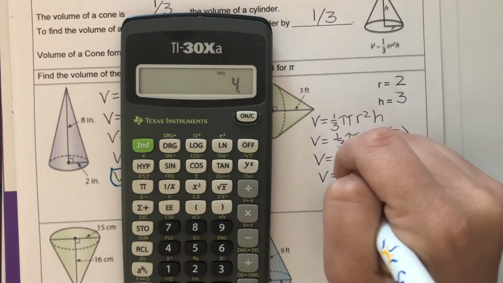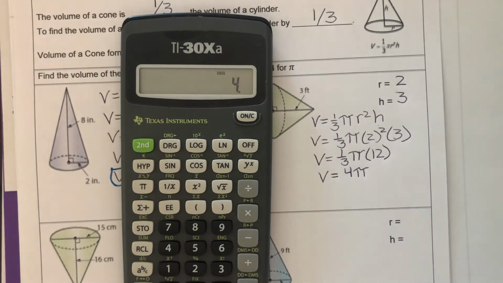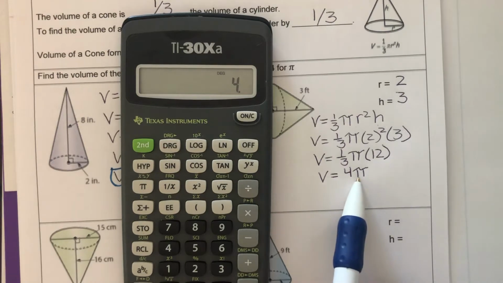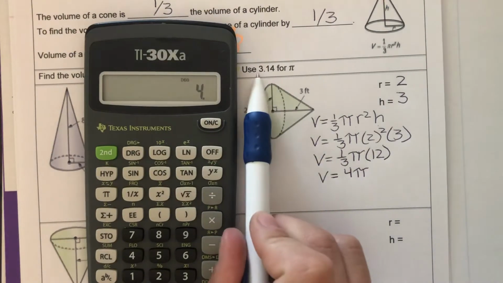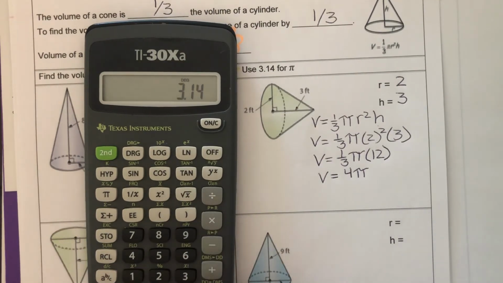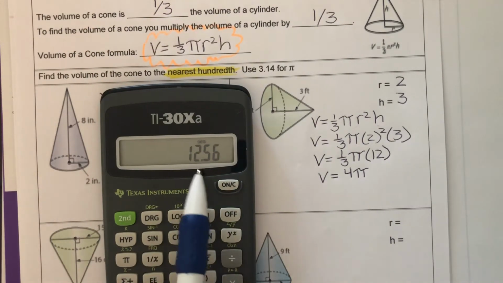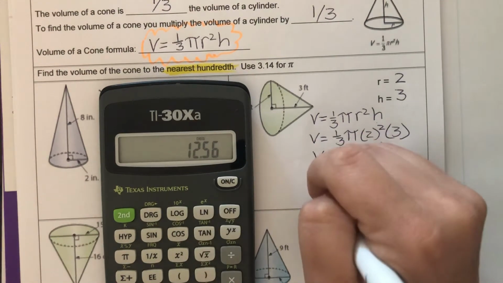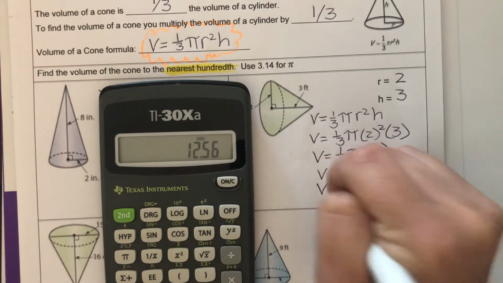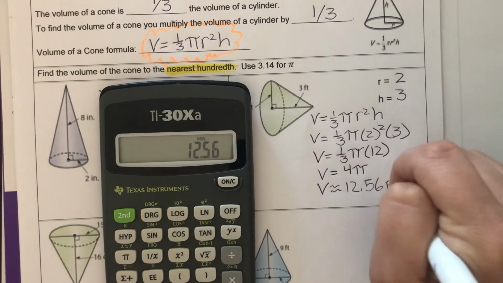So our volume in terms of pi is written like this when pi is still there. Now I want to write it as a decimal. So I'm going to multiply 4 by 3.14 for pi. It told me to use 3.14 for pi. So times 3.14. And then we need to round to the nearest hundredth. That's 2 decimal places. This is already 2 decimal places. So the volume is approximately 12.56 feet cubed.